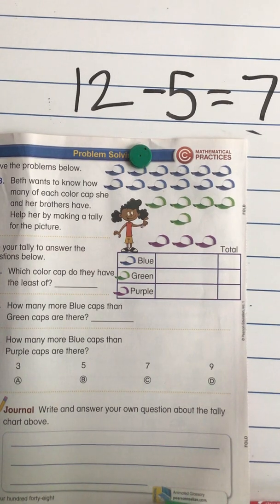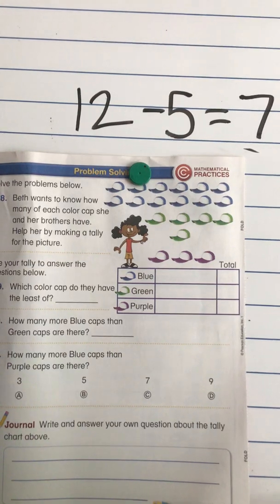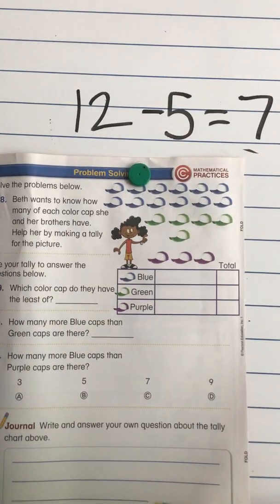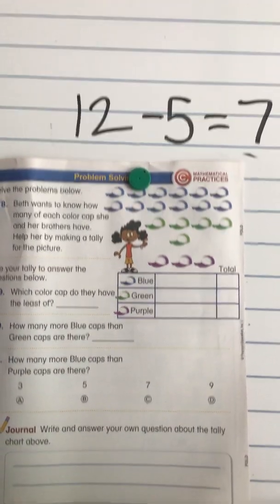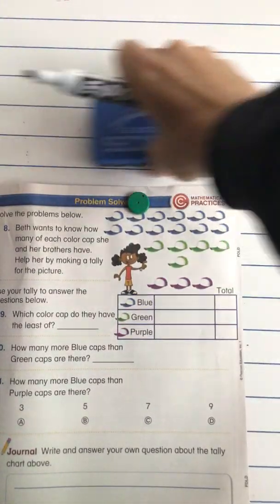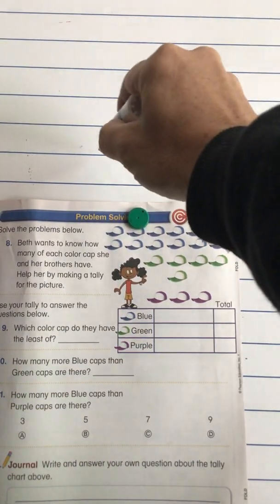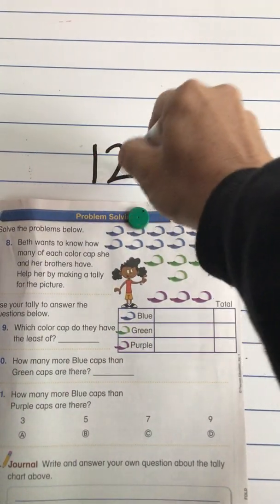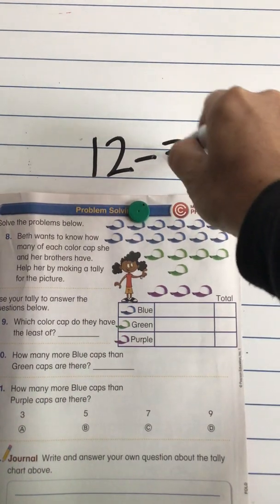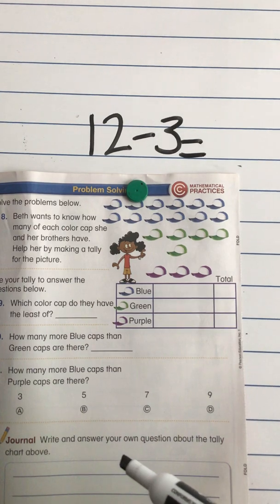Number 11, how many more blue caps than purple caps? We are also comparing this time. This time we are looking at blue and purple. So we're going to start with 12 for the blue and take away 3 for the purple. And then we are looking for our answer.